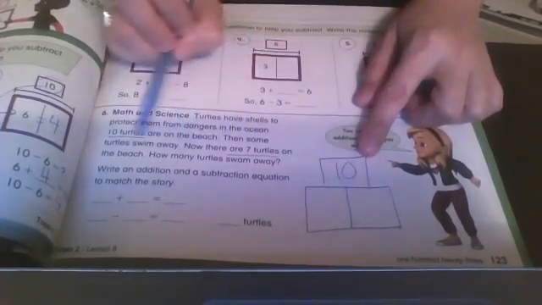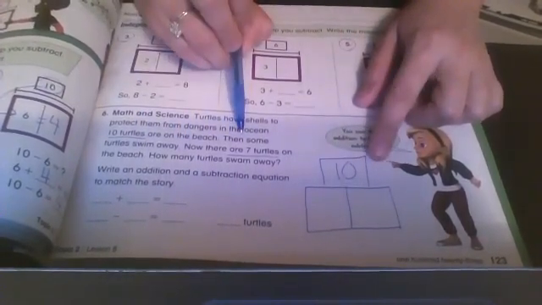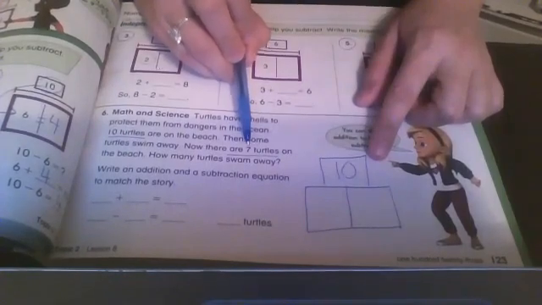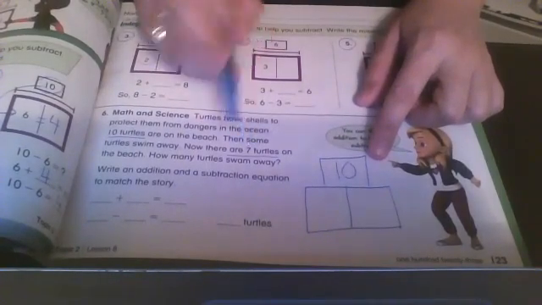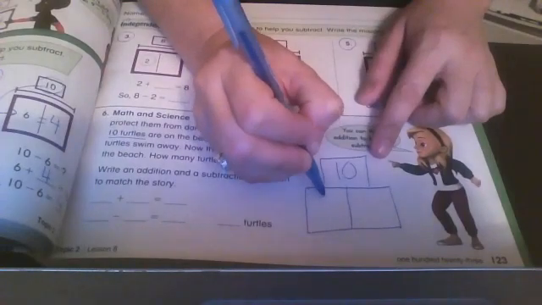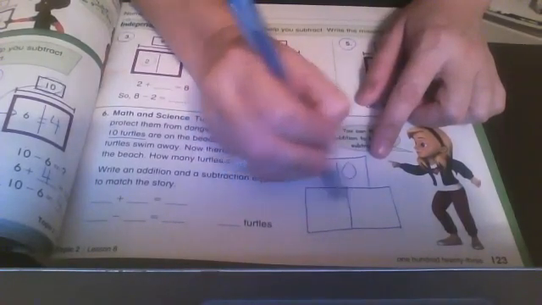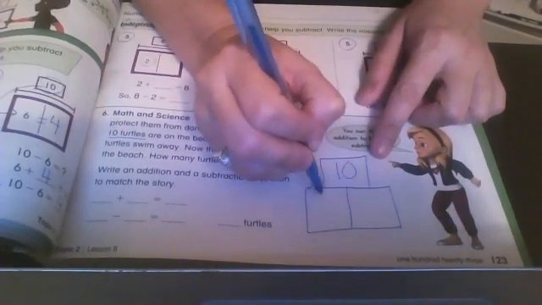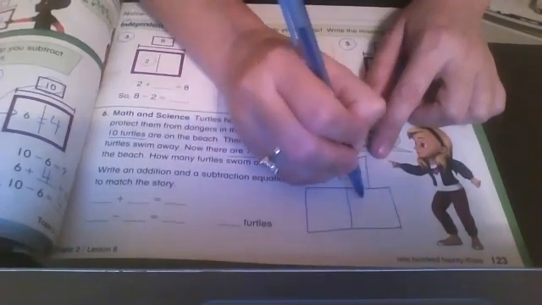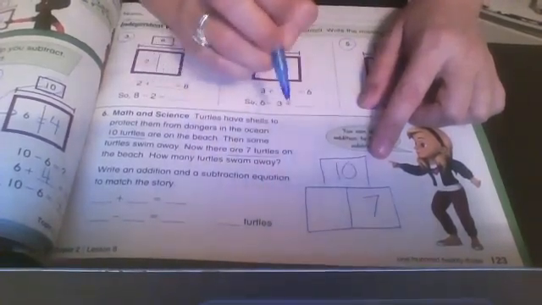Then some swim away. We don't know how many swam away, but we know that after that, there were only 7 turtles there. So I'm going to fill in my parts. I don't know how many swam away, but I do know that 7 were left at the end.